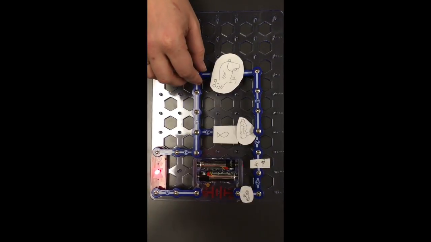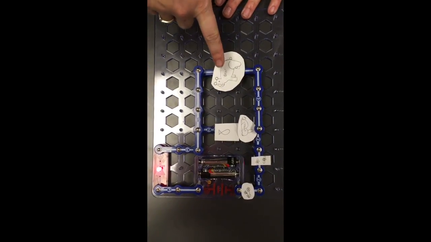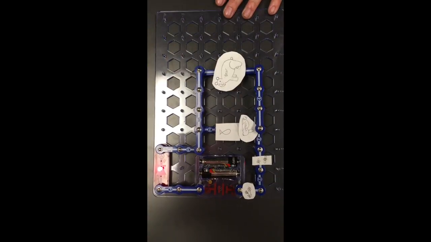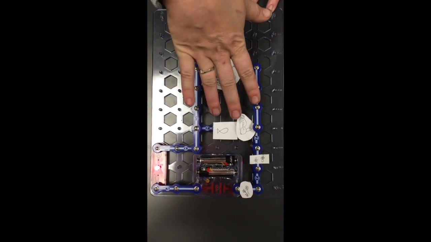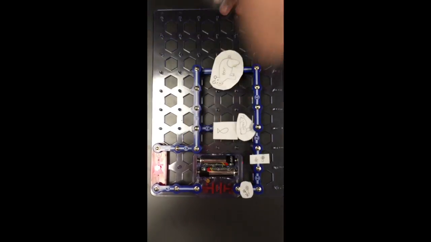And now you can see we have an even happier ecosystem. And you can explain that the bear eats our fish and our rabbits, which is going to help keep them in check so that our bees stay alive. And if our bees stay alive, then our flowers stay alive.